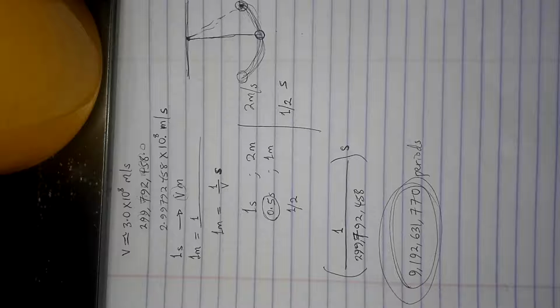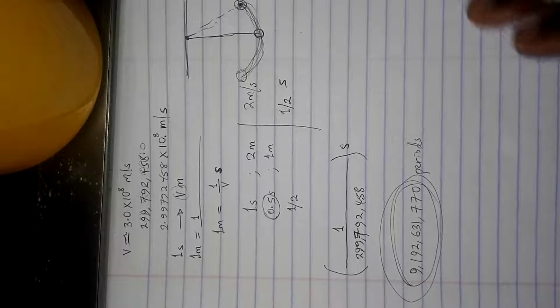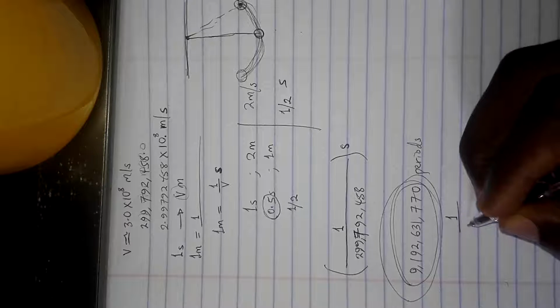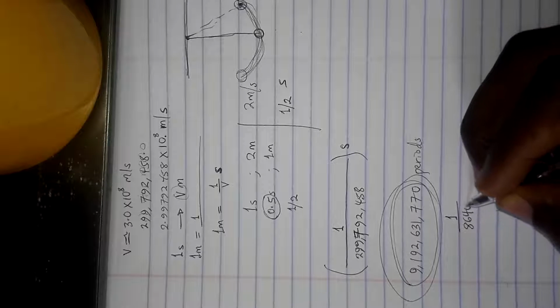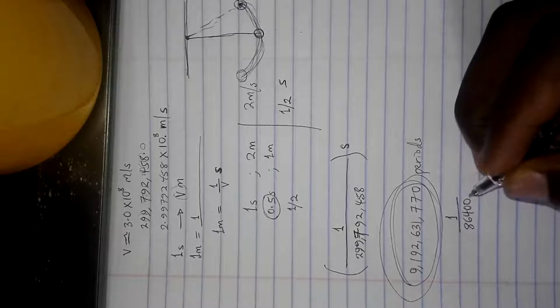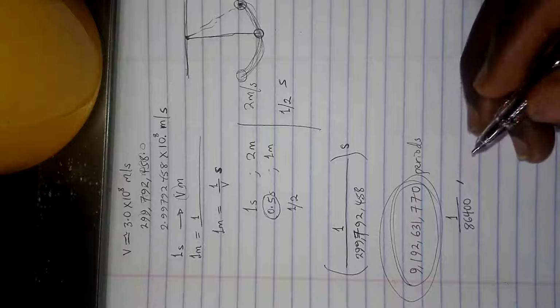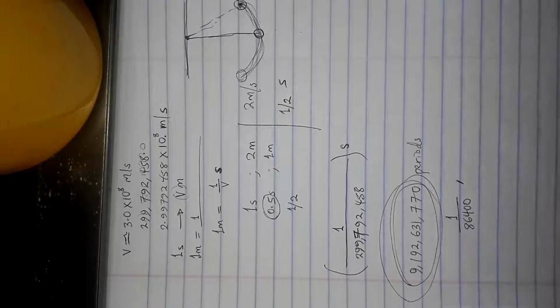All right, so you know what is meant by 1/86,400. That means when you divide the average solar day by 86,400, you are going to have a second. That's like, where's my calculator?